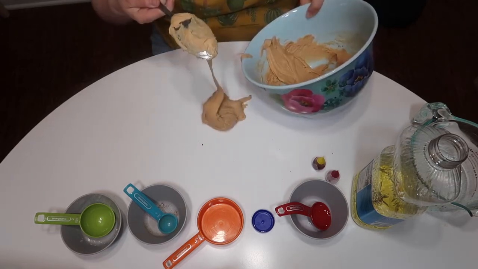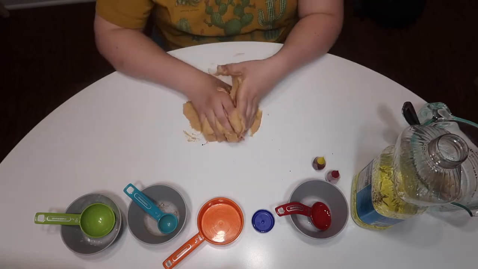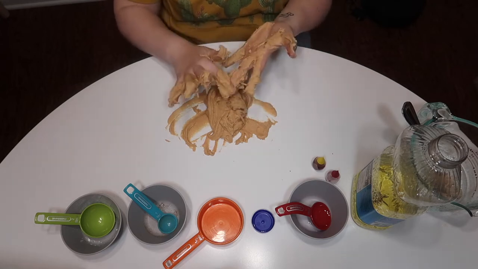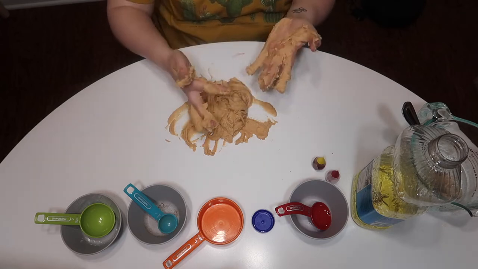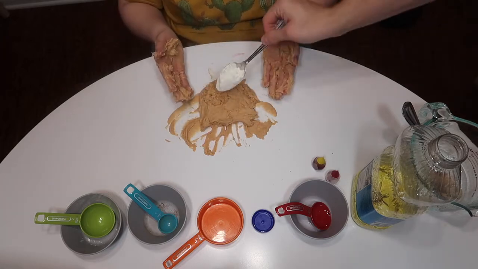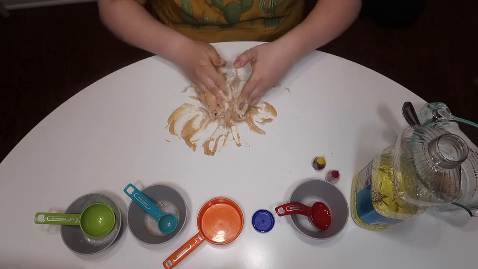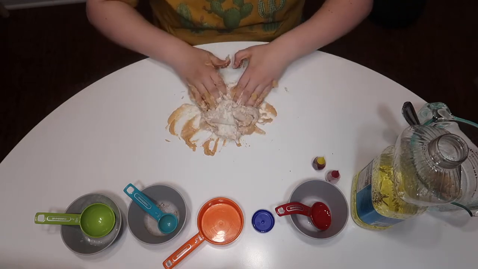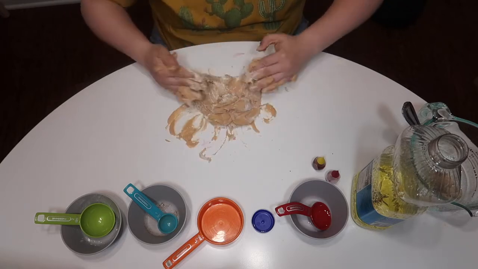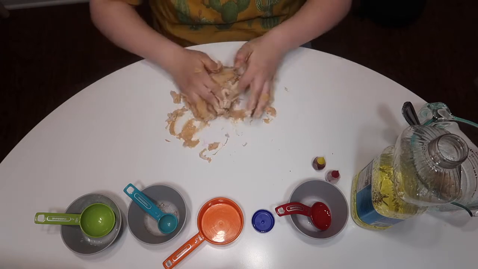Make sure though to ask a grown-up if that's okay. Gonna knead the dough until it's not sticky anymore. Woo, it is sticky still. I wonder what we should do to help with the stickiness. Since it's so sticky, we're gonna add a little bit more flour to try to help. Mix the flour. Flour helps make it not so sticky. So if yours gets really sticky like mine, just add a little bit of extra flour. If it continues to be really sticky, you can just add a little bit more as you go.